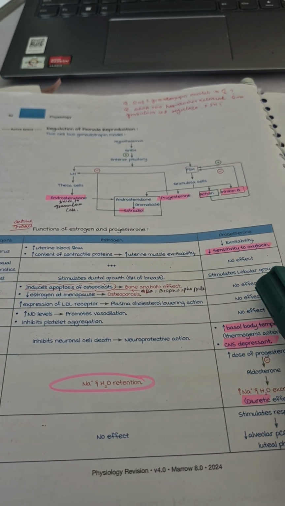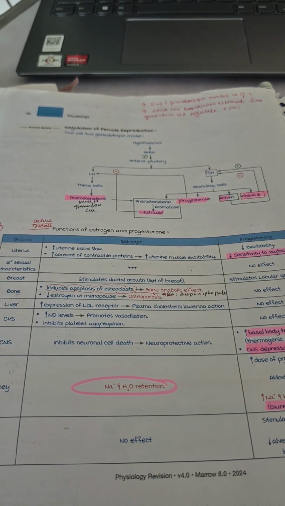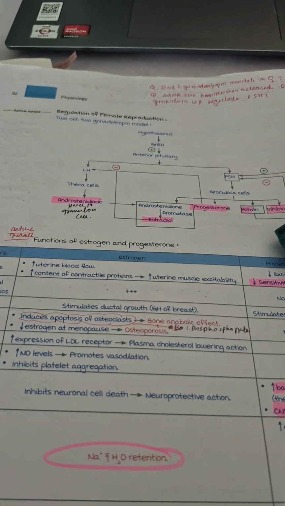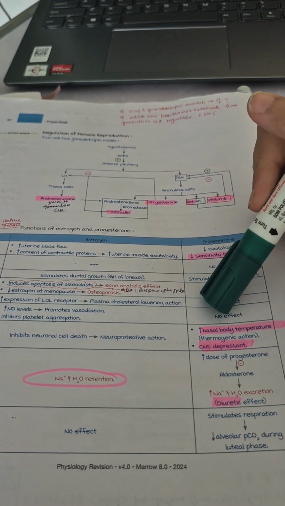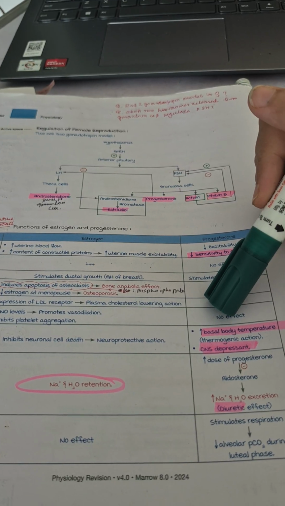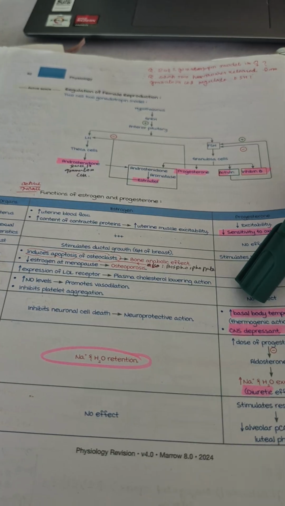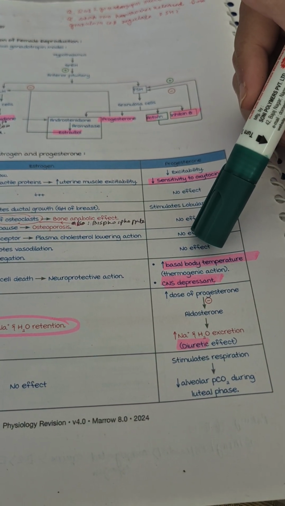Effects of progesterone: on the uterus, it decreases sensitivity to oxytocin. On the CNS, it increases basal body temperature, has a thermogenic action, and is a CNS depressant. On the kidney, it has a diuretic effect, increasing sodium and water excretion.